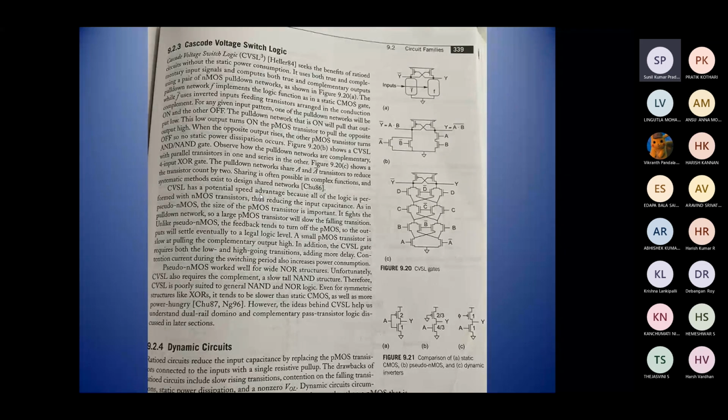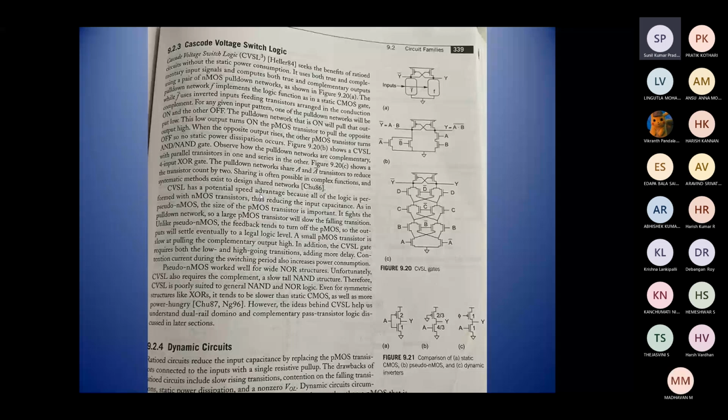Now, this cascode voltage switch logic, also abbreviated CVSL, has a potential speed advantage because the logic is performed with NMOS transistors, reducing the input capacitance. As in pseudo NMOS, the size of the NMOS transistor and the size of the PMOS transistor is important.